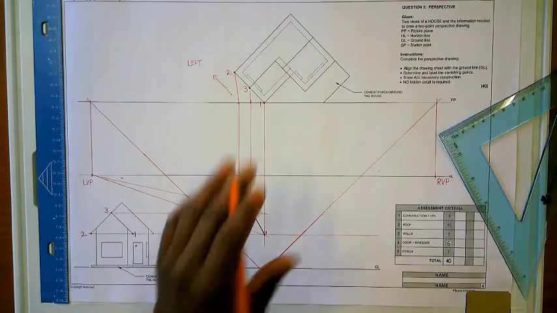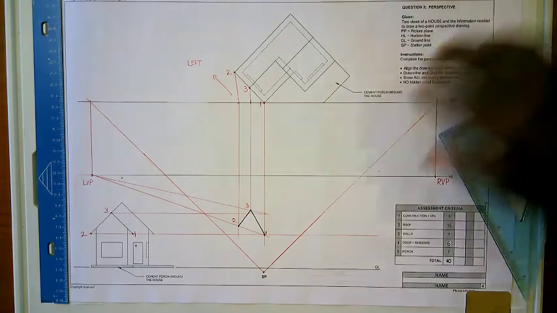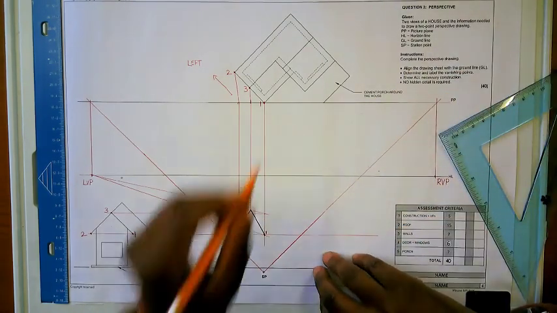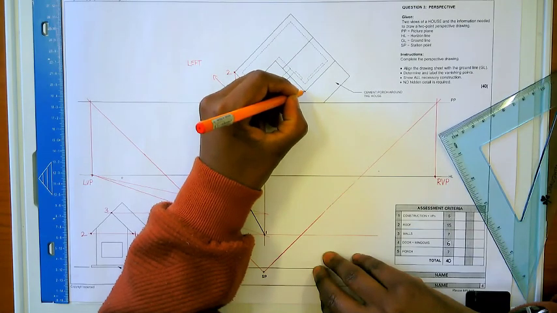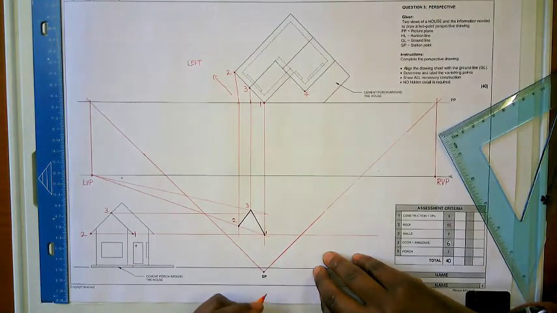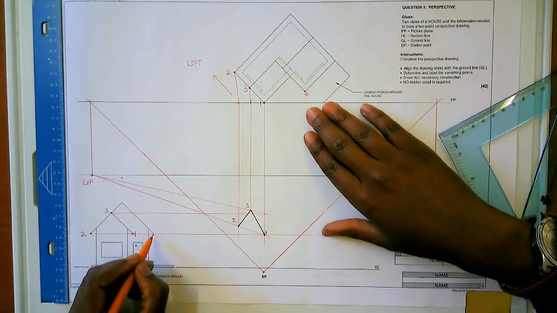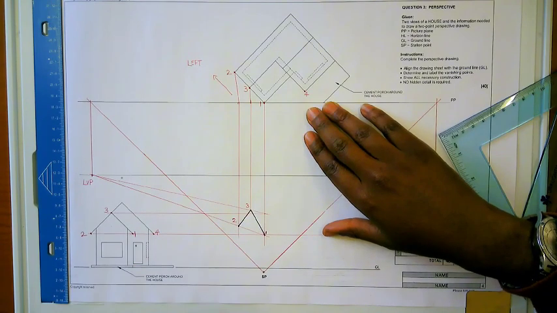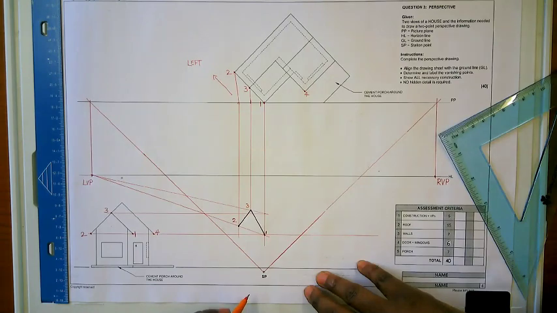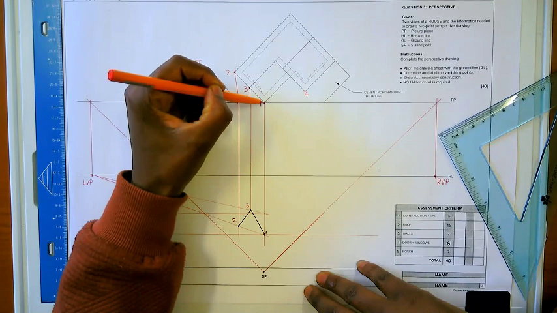Let's identify now a fourth point. On my top view, I'm going to identify that point as point 4. Then look at the corresponding point on the front view and label that point as well as point 4. Take note, 1, 2, and 4 are on the same height on the front view. Now I must ask myself those questions again. Where is point 4? It's on the right-hand side from point 1.